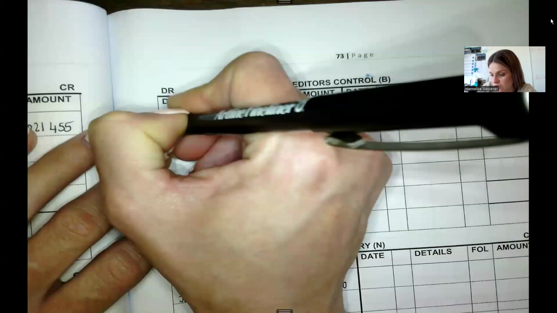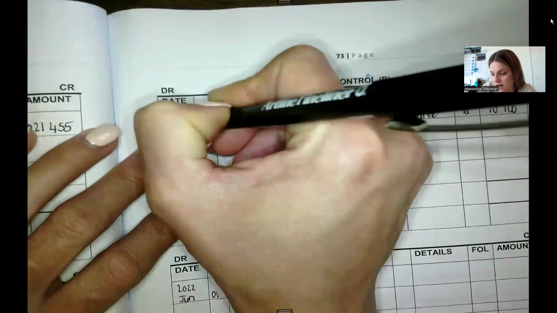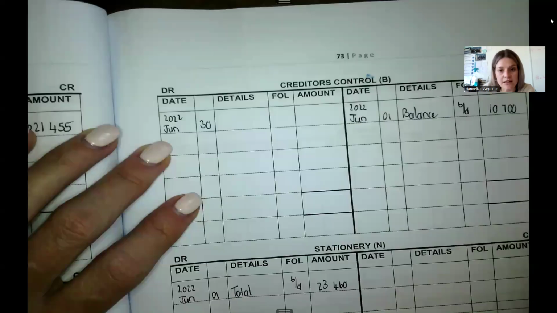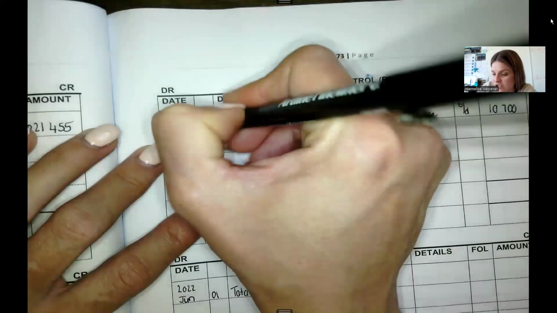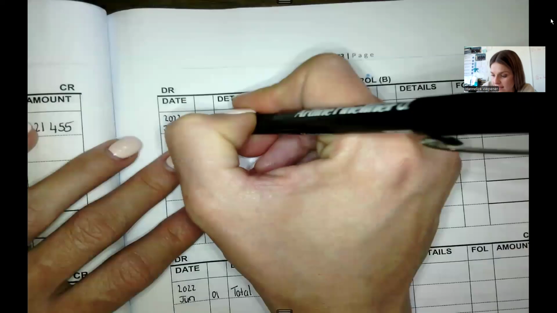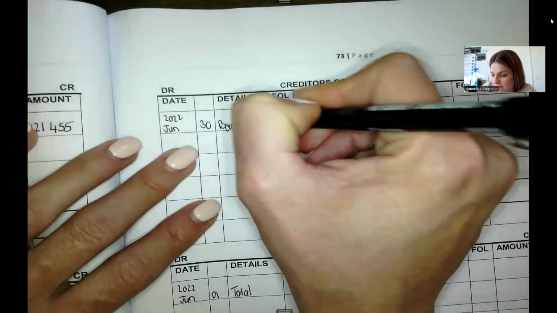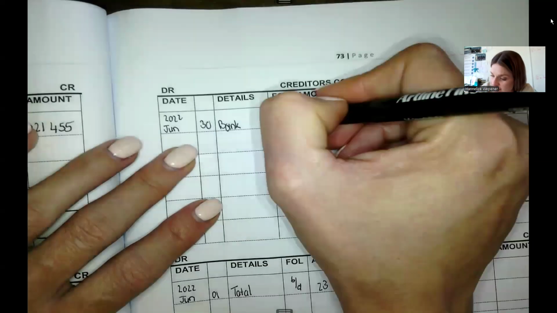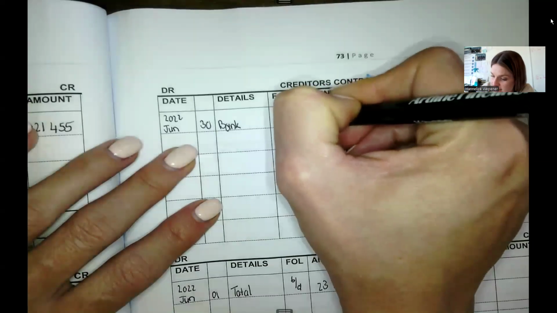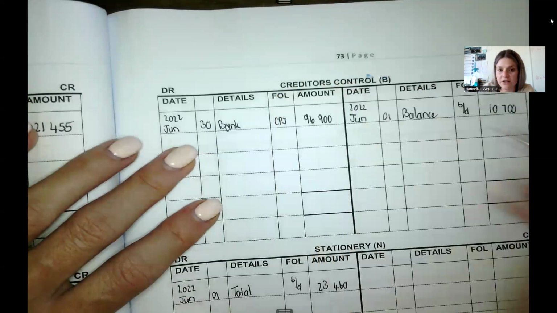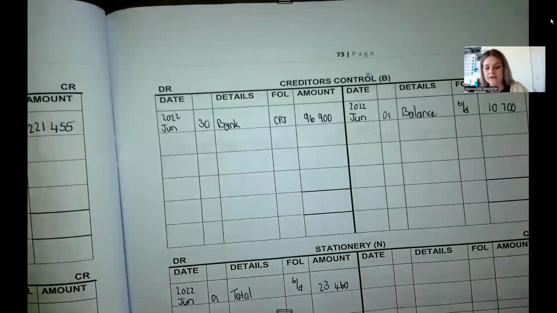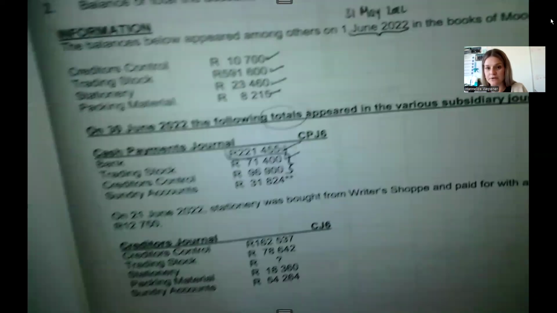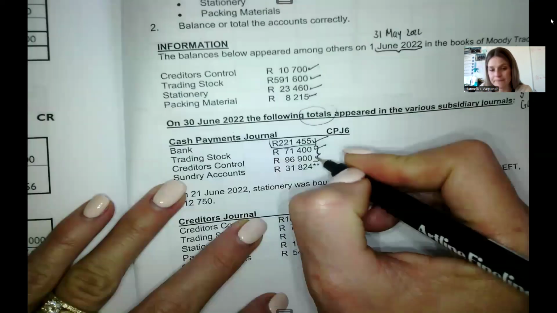So 2022 June, it has a column. You had to wait until the last day to see how much you paid, therefore debit bank, as recorded in the CPJ, because that's where we record our payments. The amount was 96,900 that I no longer owe to my creditors as per my total there.